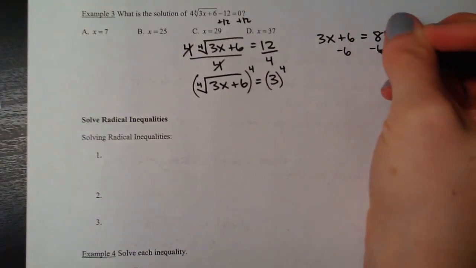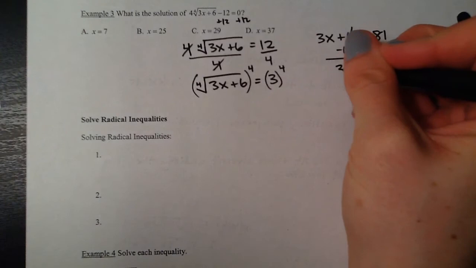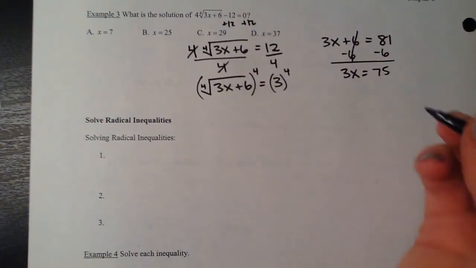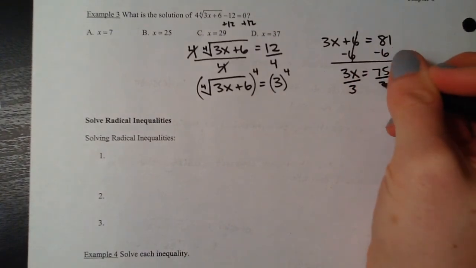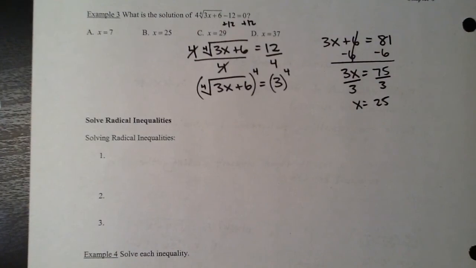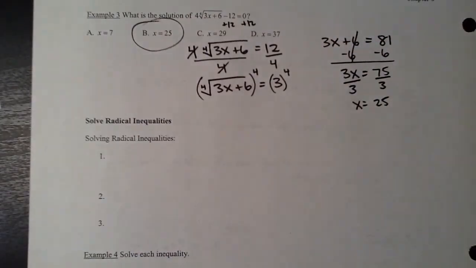Okay, then I will subtract 6 from both sides. Just the 3x remains. 81 minus 6 is 75. And last step, I'm going to divide both sides by 3 to get x by itself. So I end up with 25. All right, since I have a multiple choice, I know that that must be my right answer. Okay, it's a nice quick lesson for you.